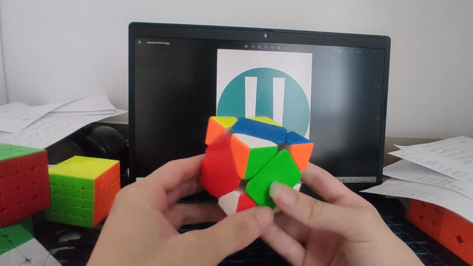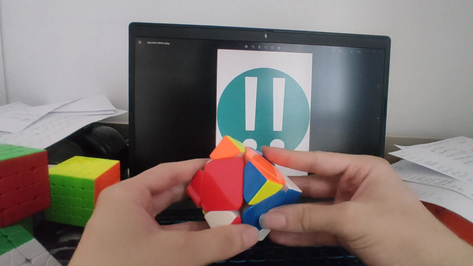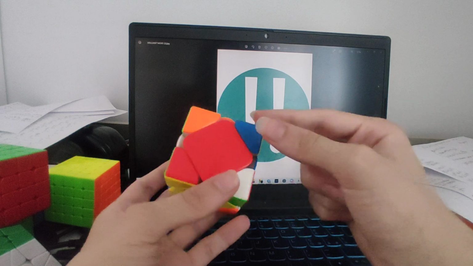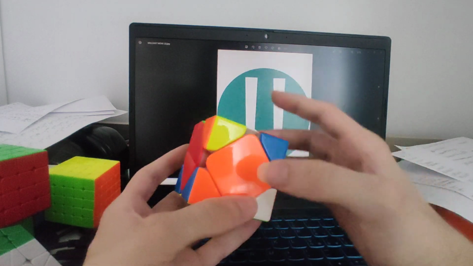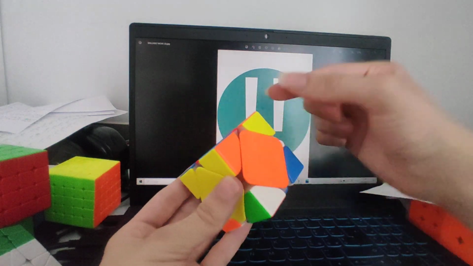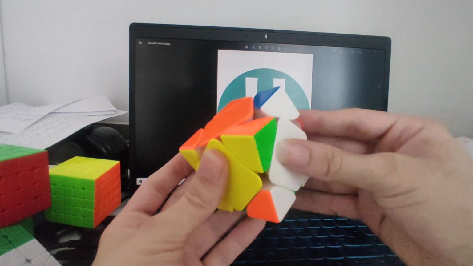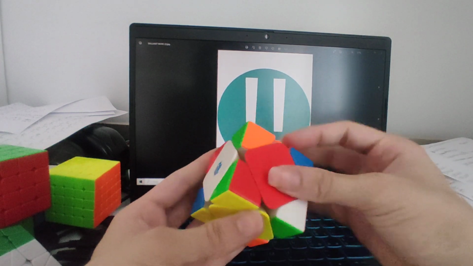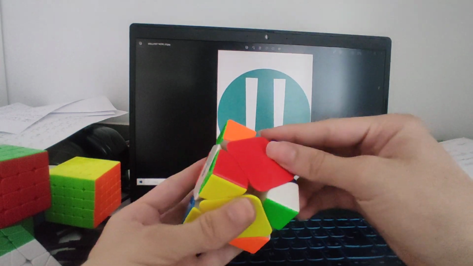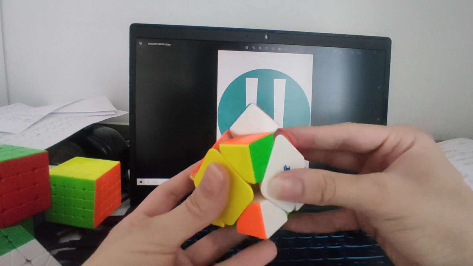One way to do this is you bring this corner down, and then if you were to insert this corner, you would have this case. And this case can be solved by inserting this corner here and then doing one move. But if you notice, you have a cancellation. So here, instead of inserting the corner, you can go the other way, and then you have a 3-mover.